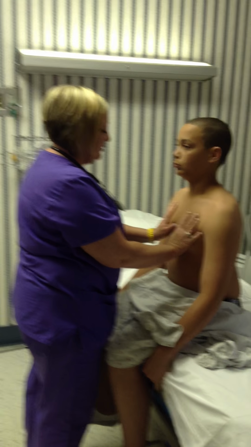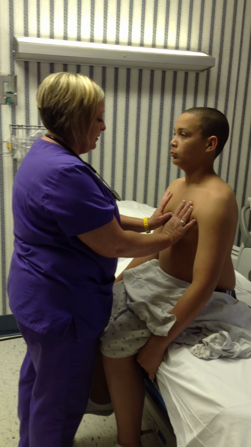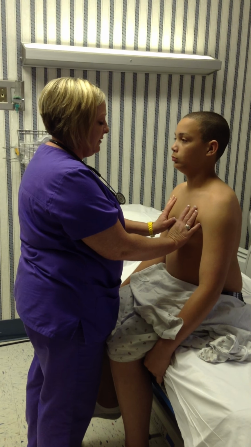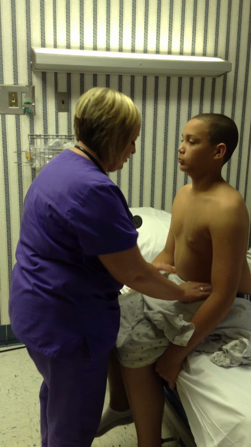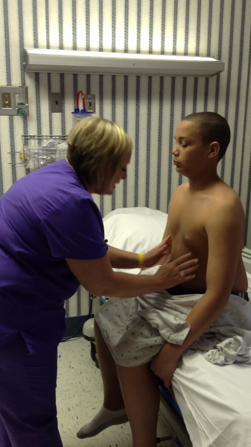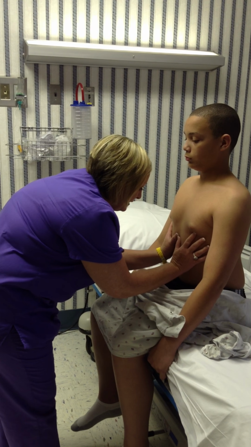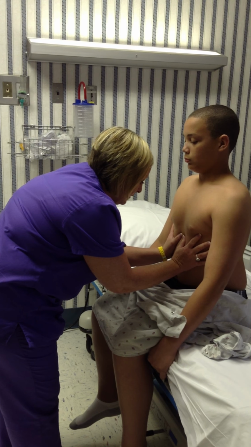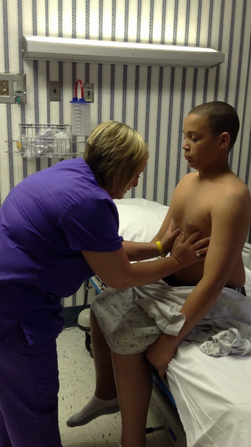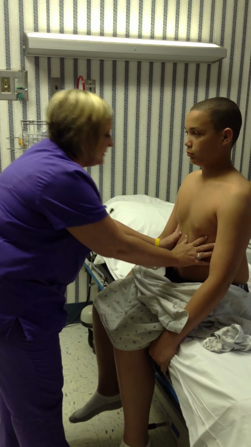I am going to need you to take a deep breath in and out. I'm just watching my thumbs at the costal angle. Okay, great. And his chest wall is moving symmetrically. Next, I'm going to do it down here at the base. Okay. And my hands are moving symmetrically.